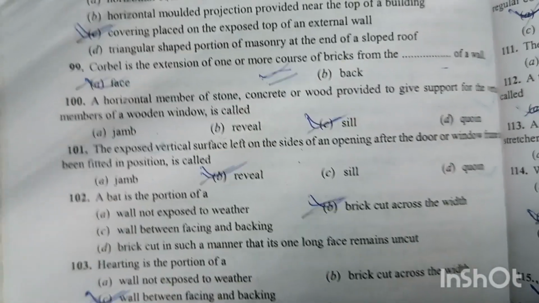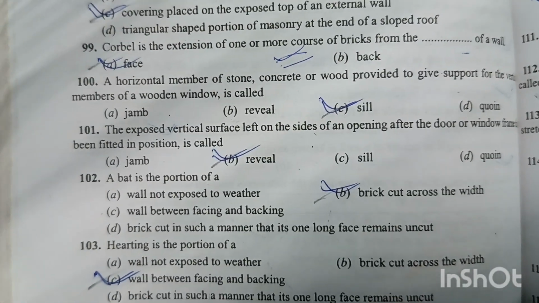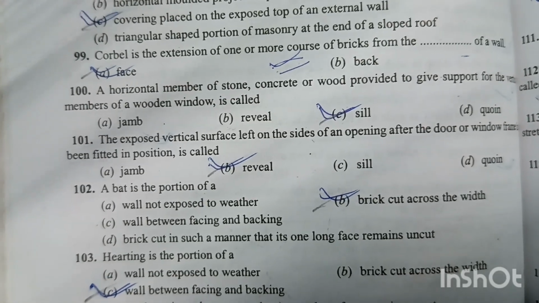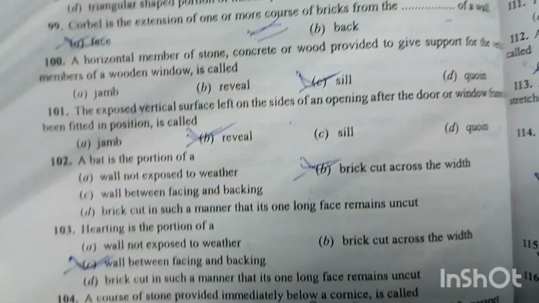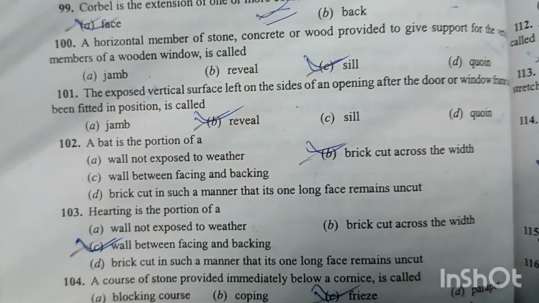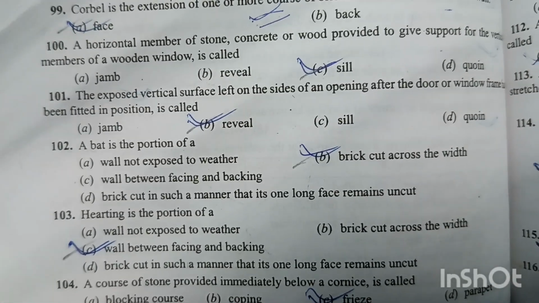Question number 102. A bat is the portion of a brick cut across the width. Option B is the right answer. Question number 103. Hearting is the portion of a wall between the facing and backing. Option C is the right answer.